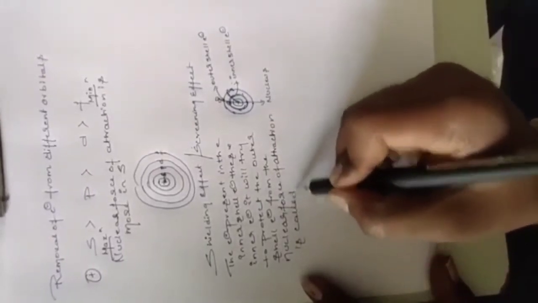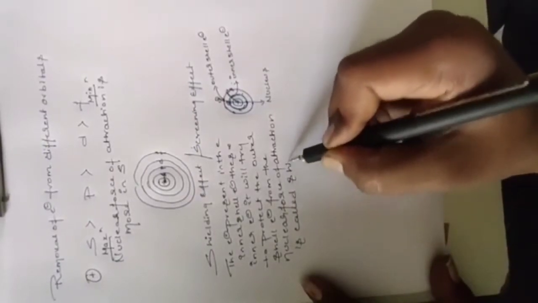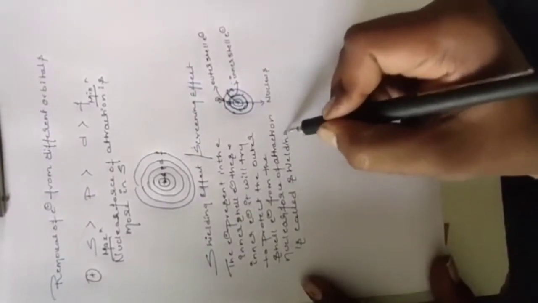This is called the shielding effect or screening effect.